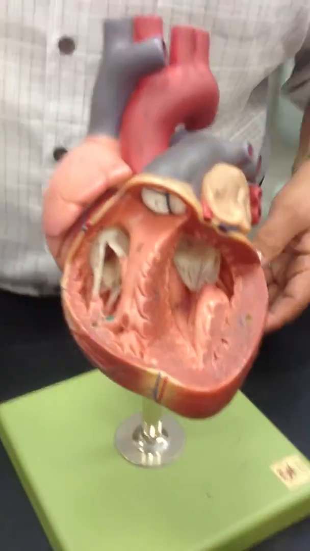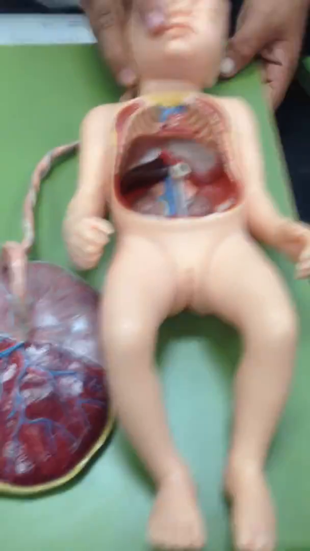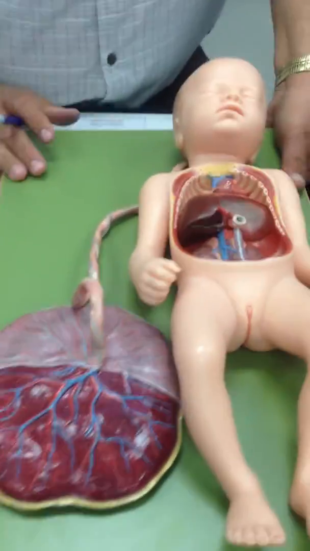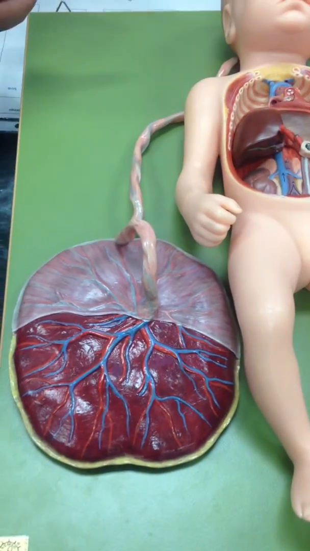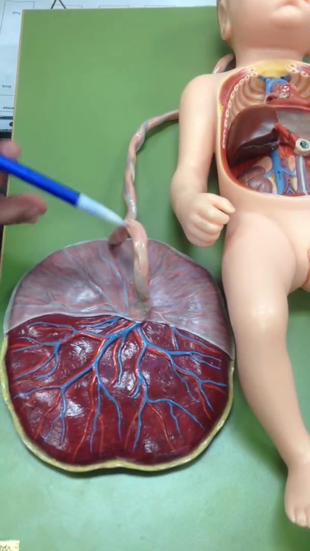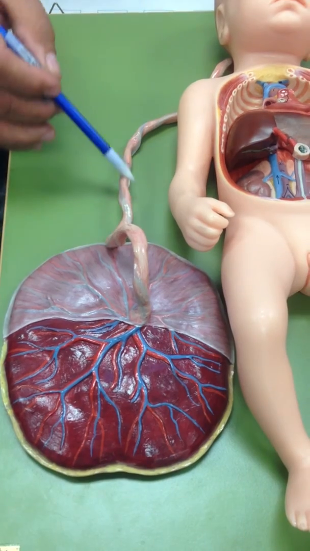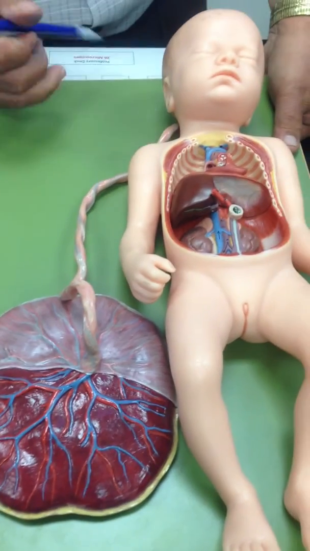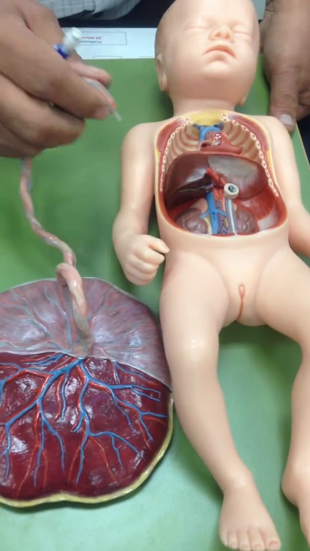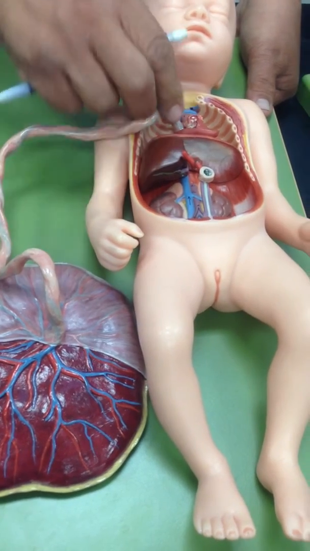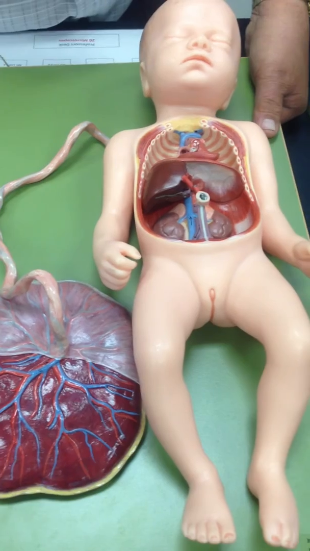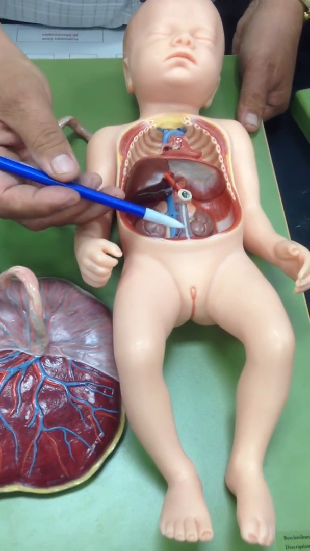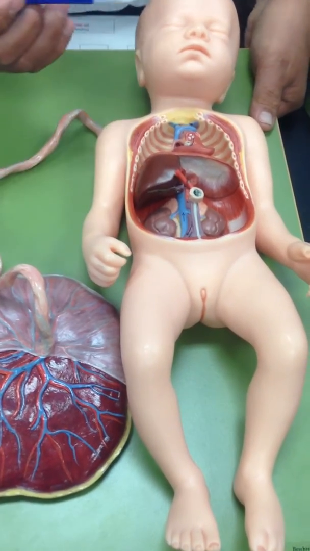We'd like to discuss fetal circulation. We have a very good mannequin here. This we can name as the placenta. Coming out from the placenta is the umbilical vein, which is going to be the main supply to the baby's heart. The umbilical vein we can represent by this one.